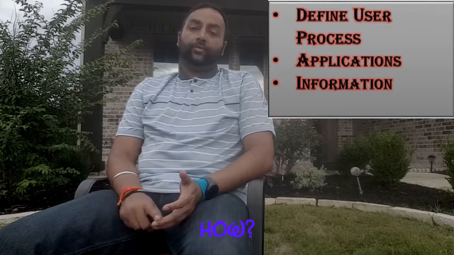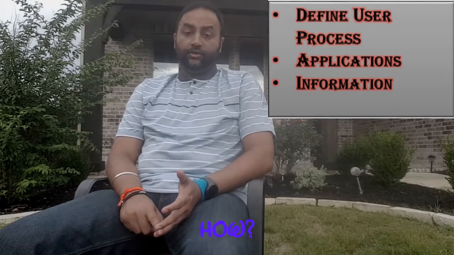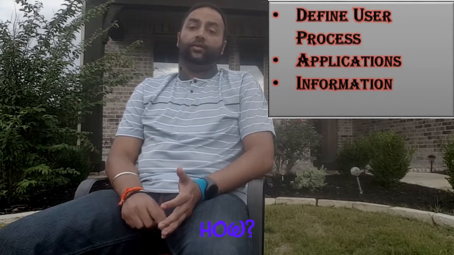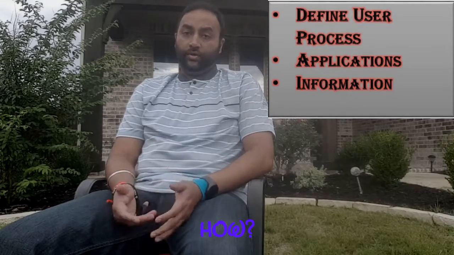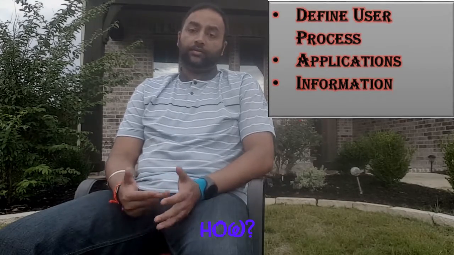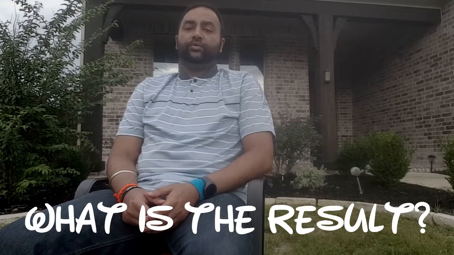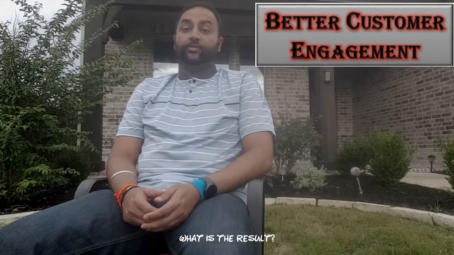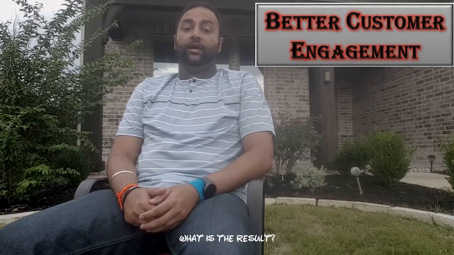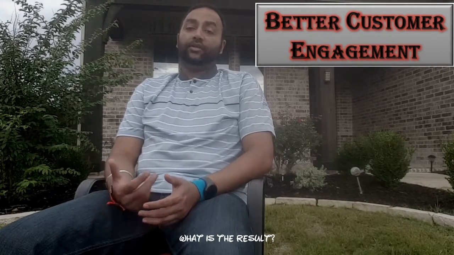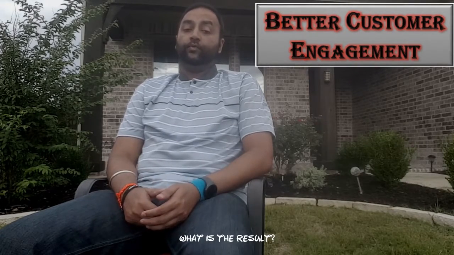Well, you can define your processes, your applications, and all the information that goes with it as it relates to your users, your inventory, your products, so on and so forth. What is the result of a good information architecture? Better customer engagement, better analytics, and also better capabilities to cross-sell and upsell your portfolio. A good example for information architecture is defining customer-facing websites and how you manage them.